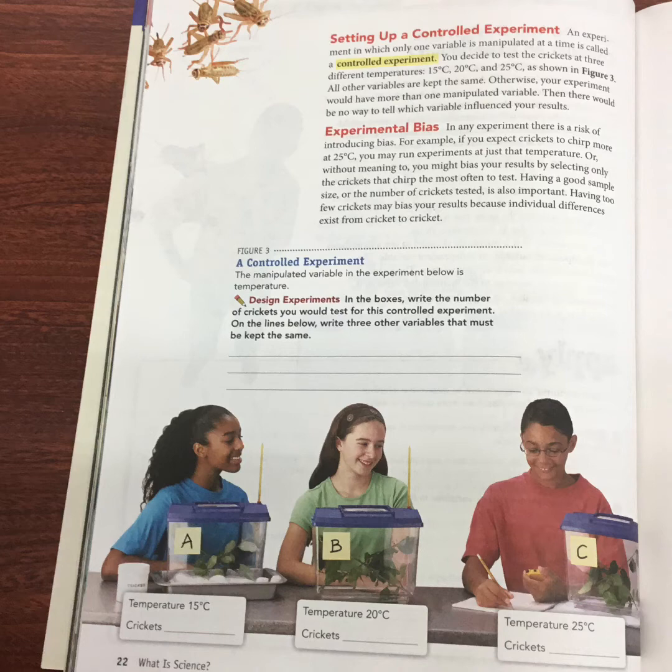All other variables are kept the same. Otherwise, your experiment would have more than one manipulated variable. Then there would be no way to tell which variable influenced your results.